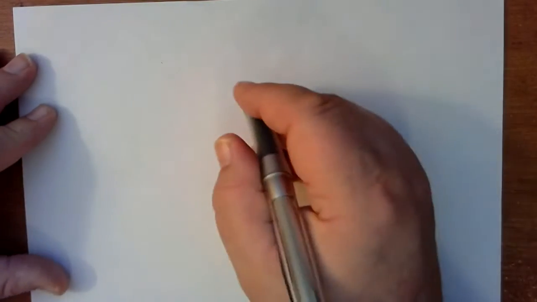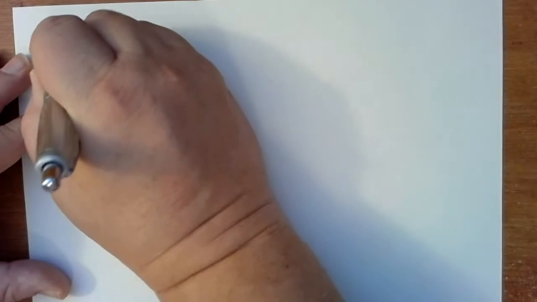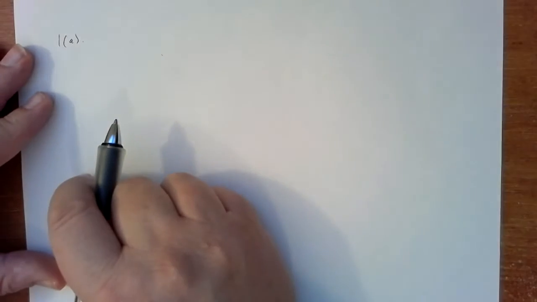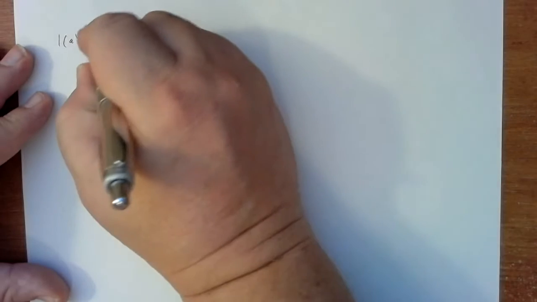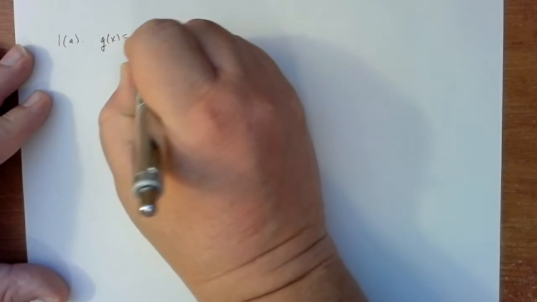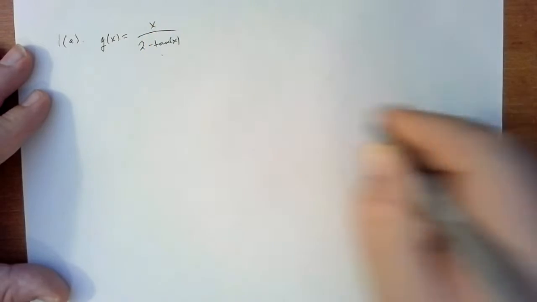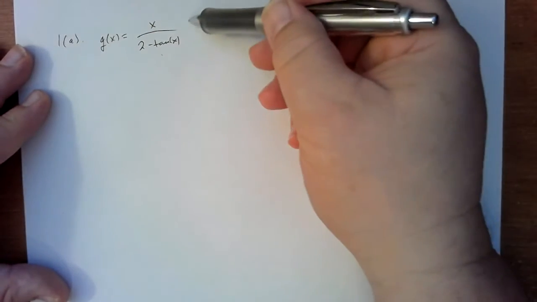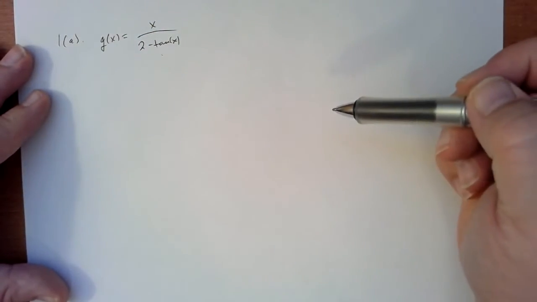Okay, so in this video, we're going to take a quick look at the quiz 5 solutions. And so number 1a, we had the function g of x equals x over 2 minus tangent of x. And we want to find the derivative. So the overall rule here is going to be the quotient rule.